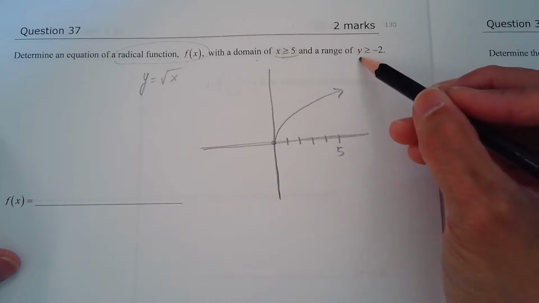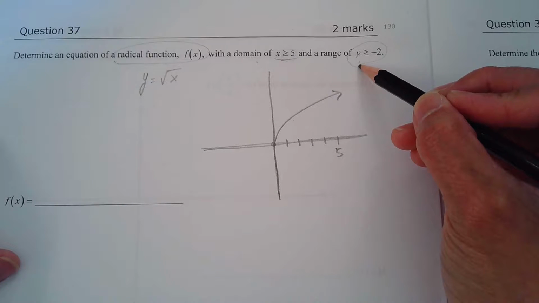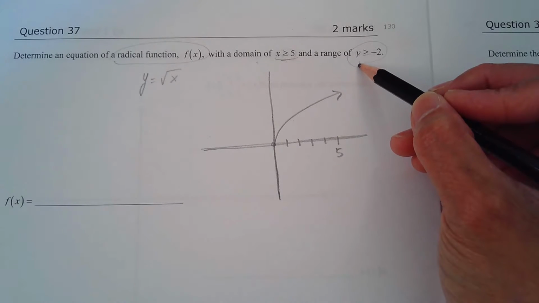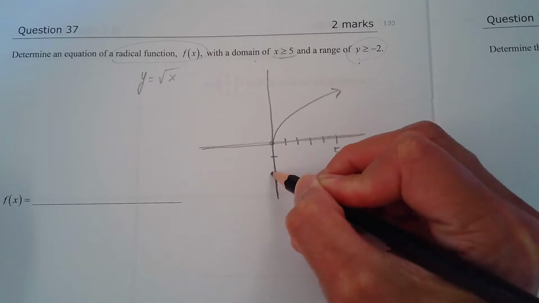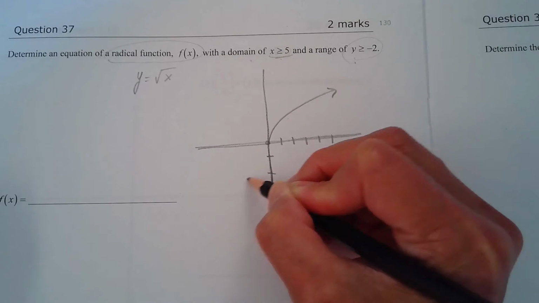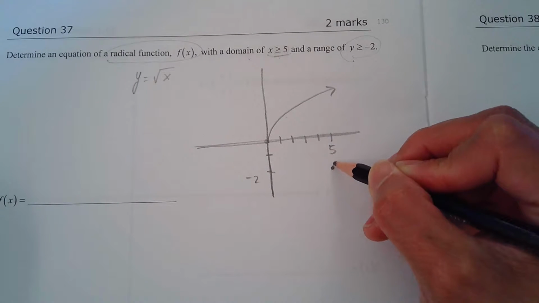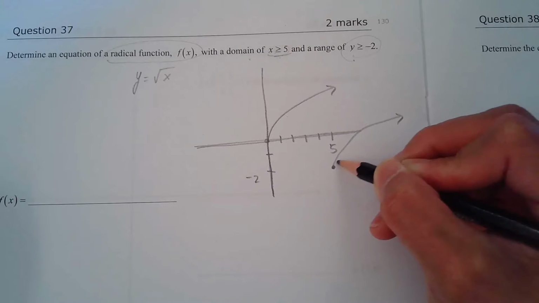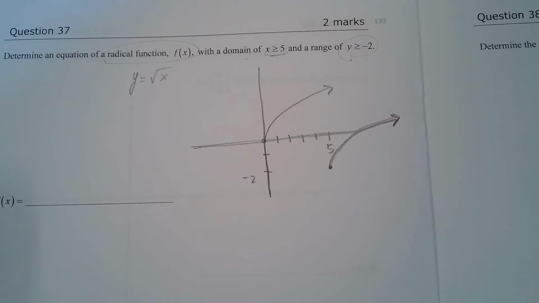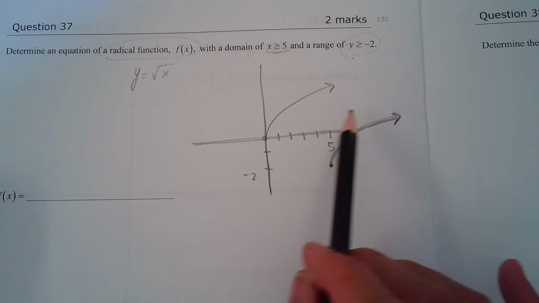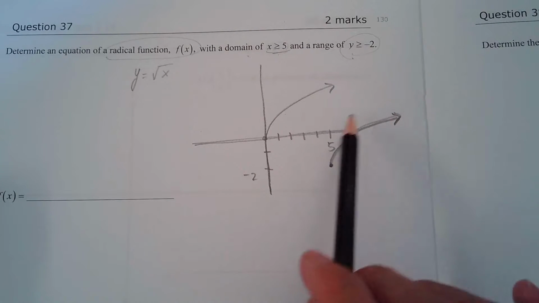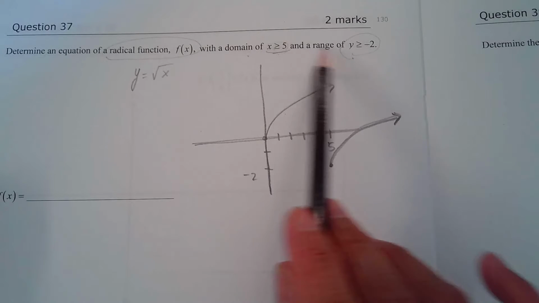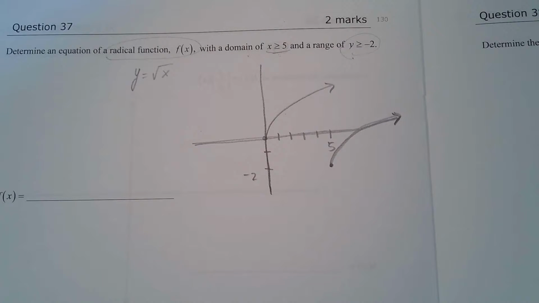And it says here the graph has to have a range of y greater than or equal to negative 2. So if we start at negative 2 here, and anything above, there's 2. So it's basically a transformation question. So transforming this to get the domain and range of these values.